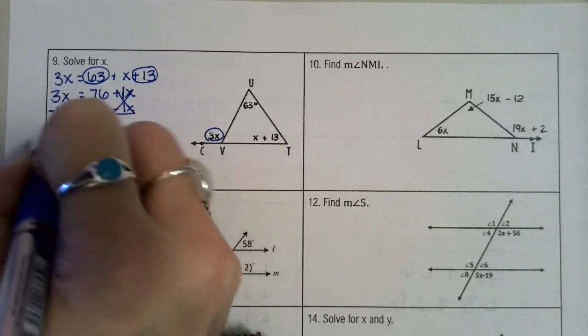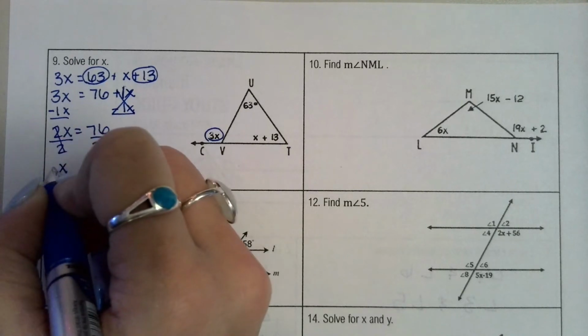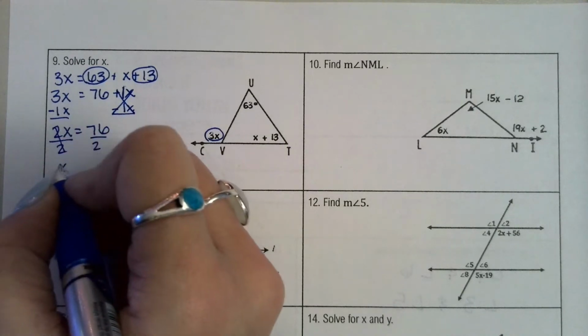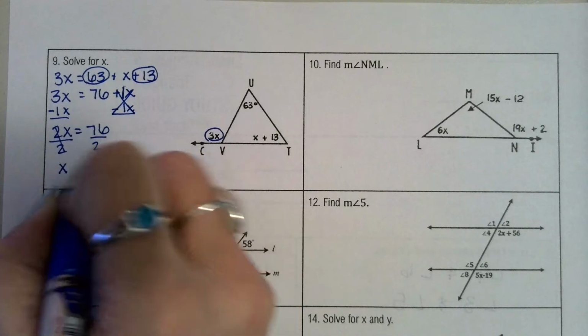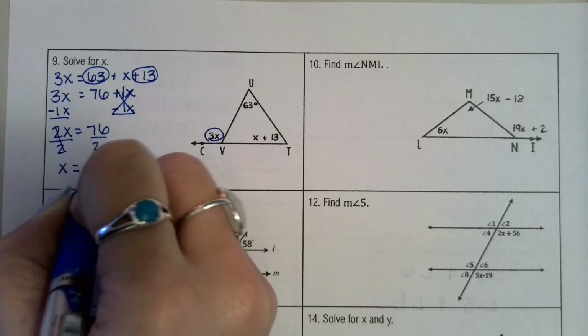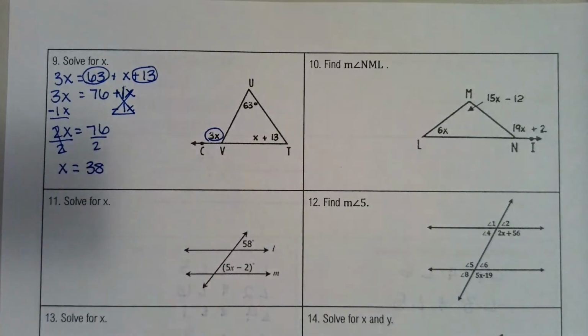Divide both sides by 2. And x is equal to 38. That's our final answer.